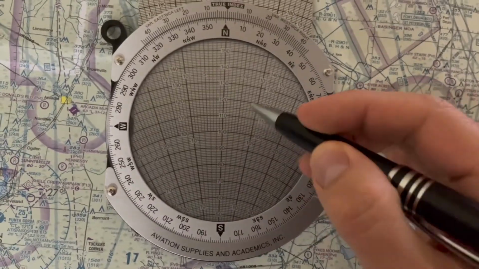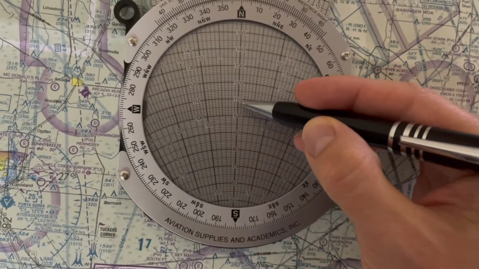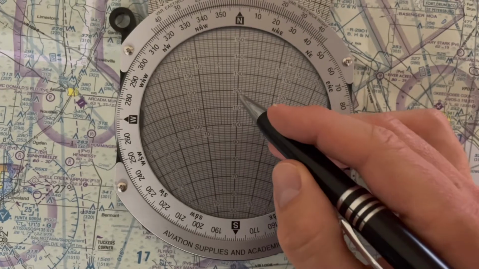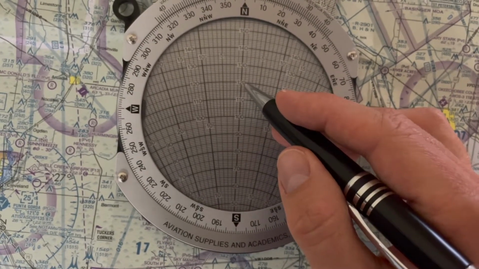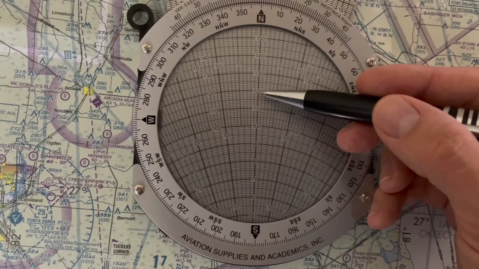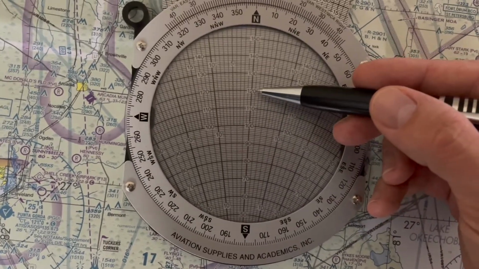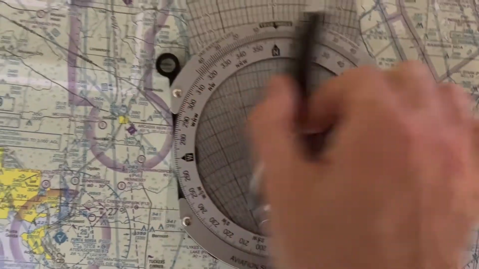We are traveling at 100 knots, and we would put, for example, a 20 knot wind, the headwind, and we need to plot it out and start adjusting.